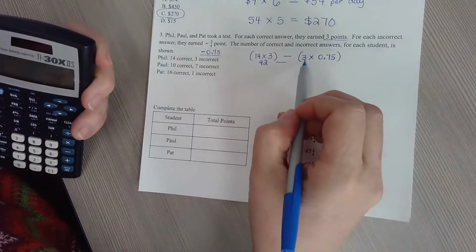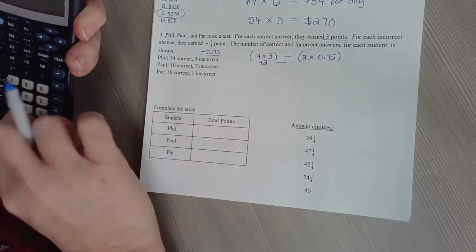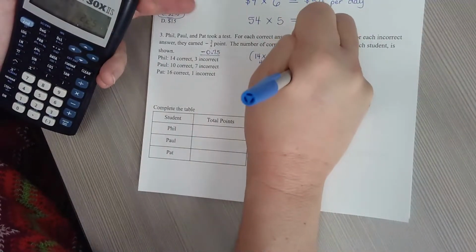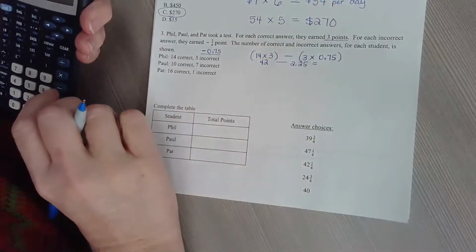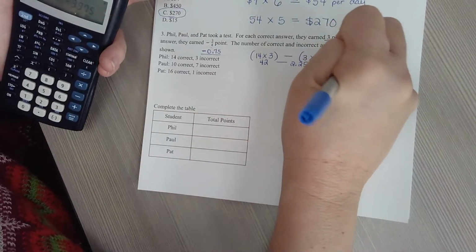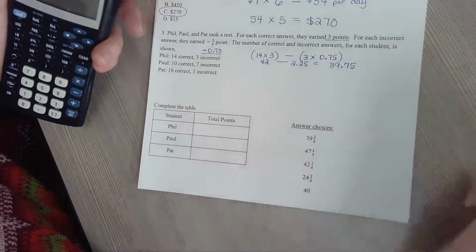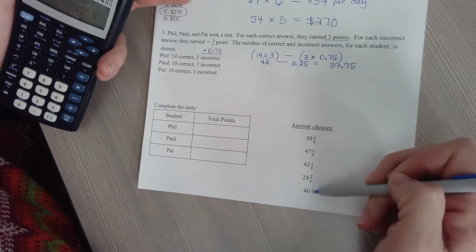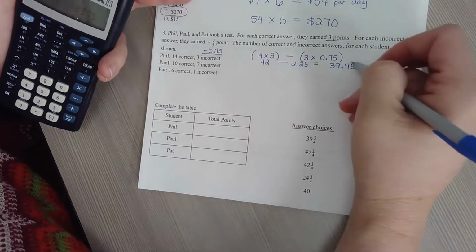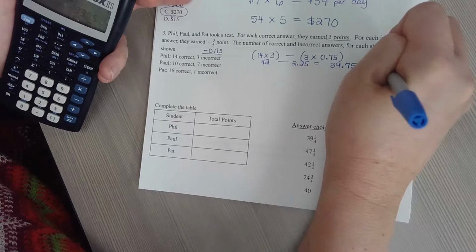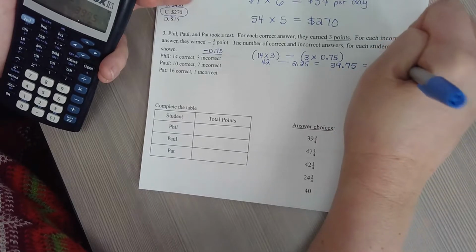And then we're going to subtract 3 times 0.75. Again, use your calculator. And you get 2.25. And we're going to subtract those 2 numbers. And we get 39.75. Now, if you can see down here, we don't have decimal numbers down here. We hopefully all know that 0.75 means 3/4. So this is the same thing as 39 and 3/4.